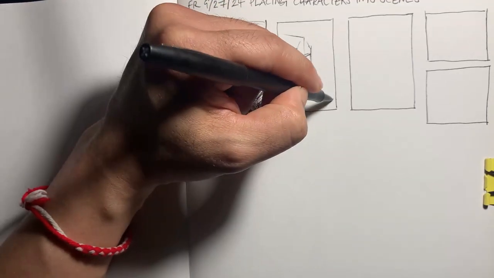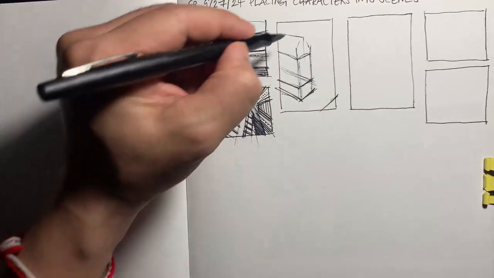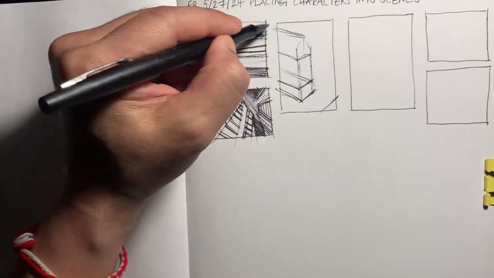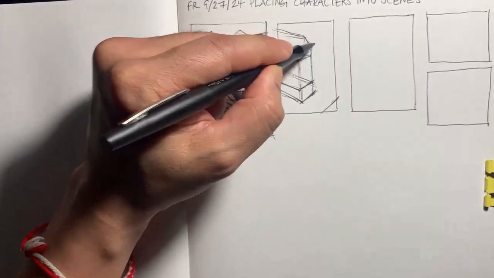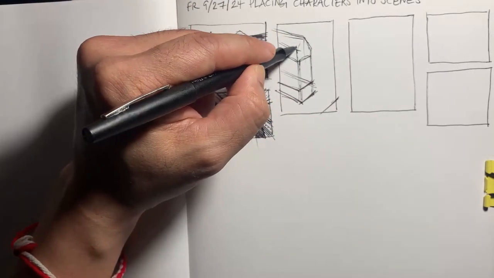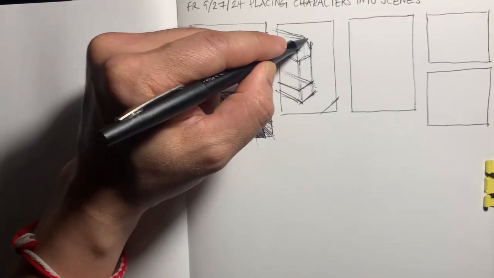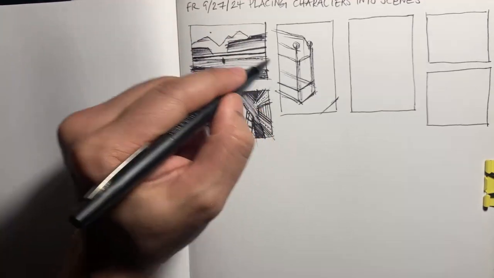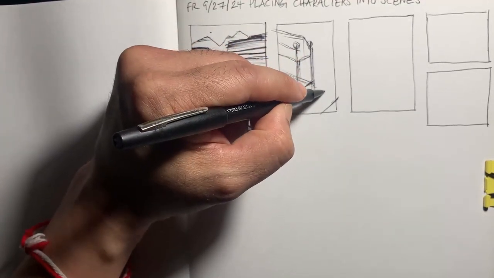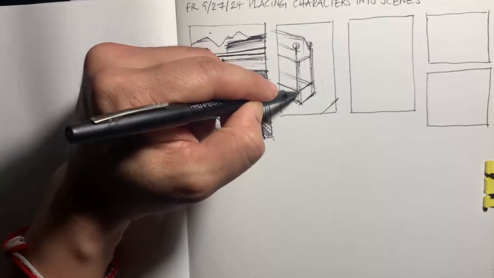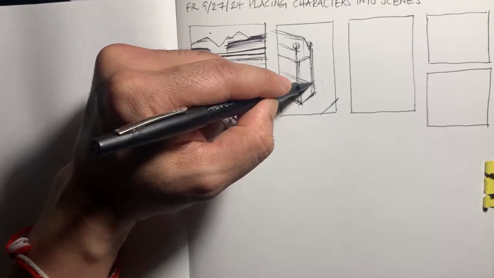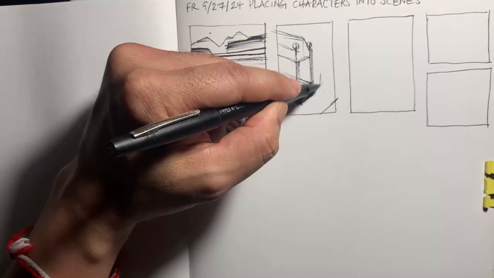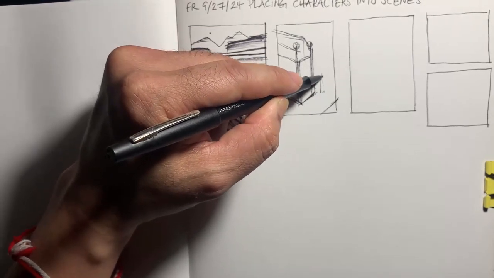So you could do it this way. Just come up with something. And then think about the scale, like if it's a bed, then maybe like that.